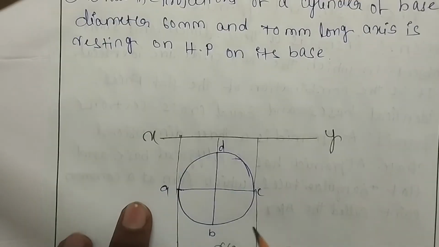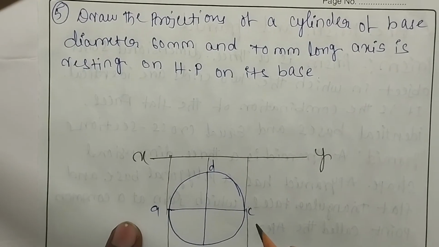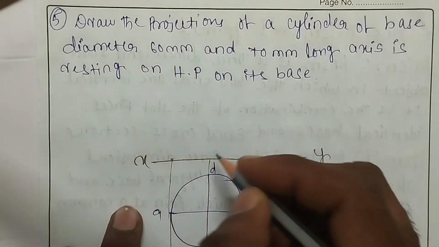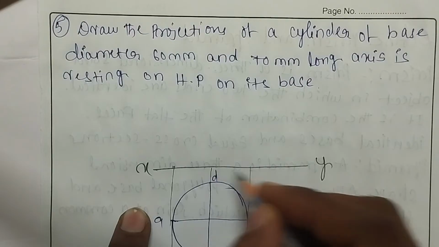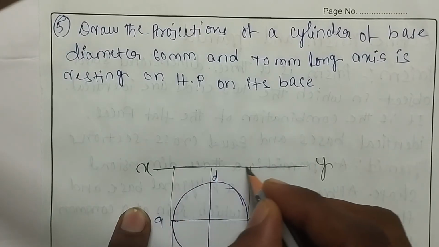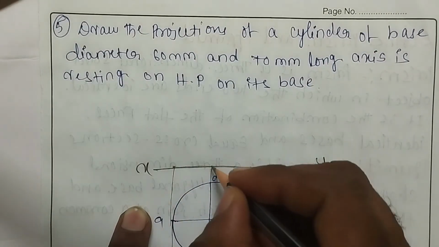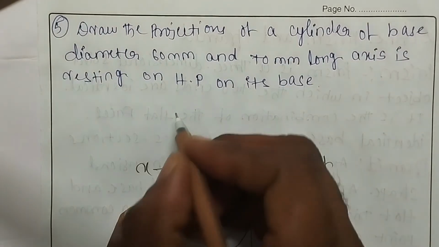Next, the axis is 70 mm long, so it will come above the reference line. Above the XY line we get an axis of 70 mm. From here you have to measure the 70 mm axis first. It is a rectangular shape.